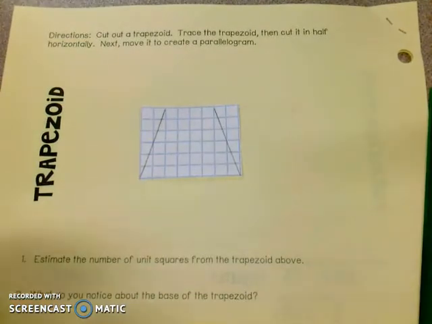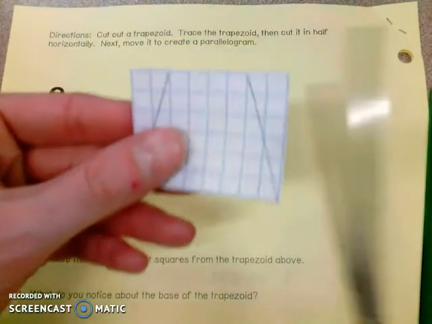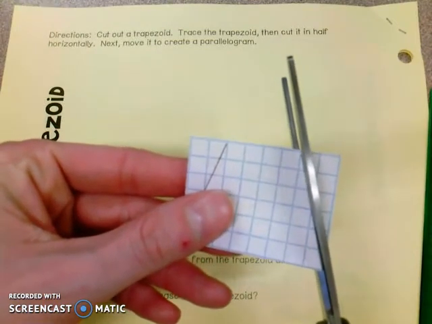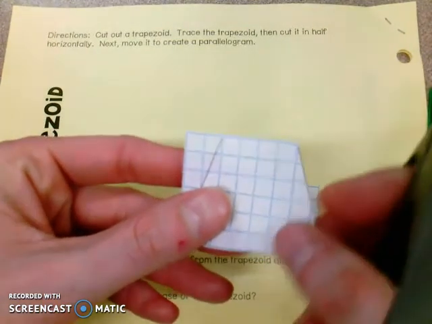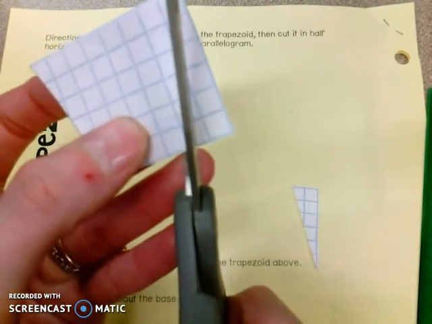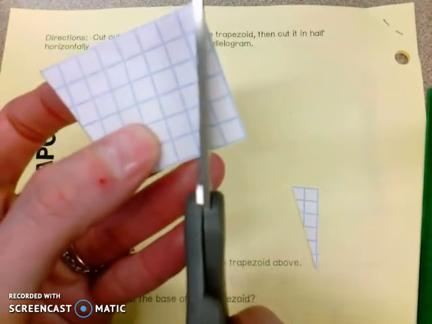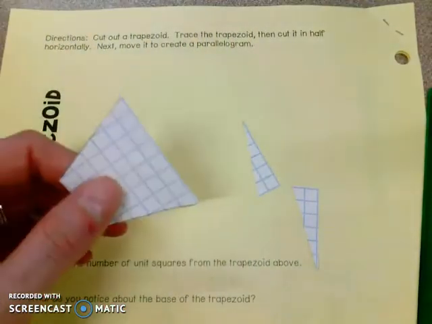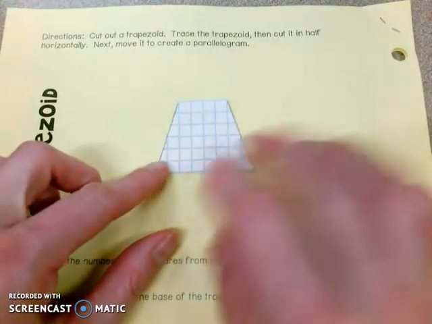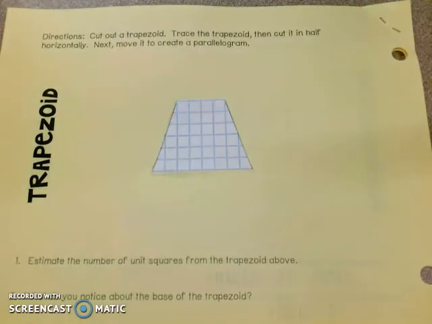Now I'm going to cut along those lines. Alright, and you can just scoot those pieces off. We now have a trapezoid. So this is a trapezoid.